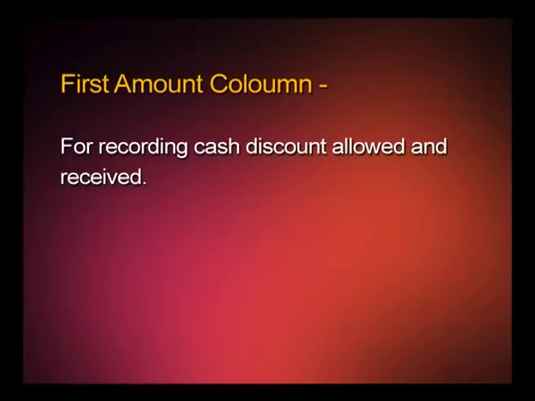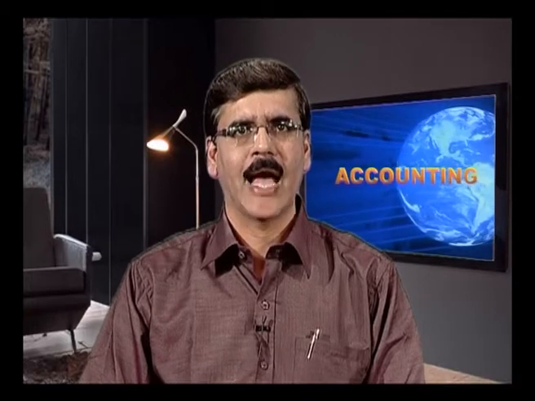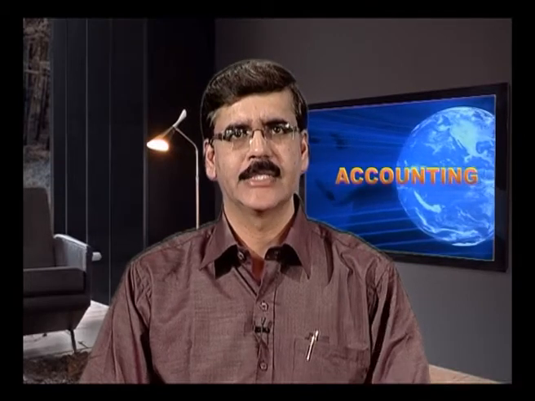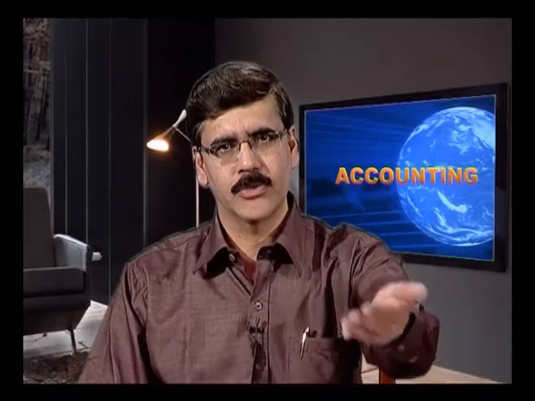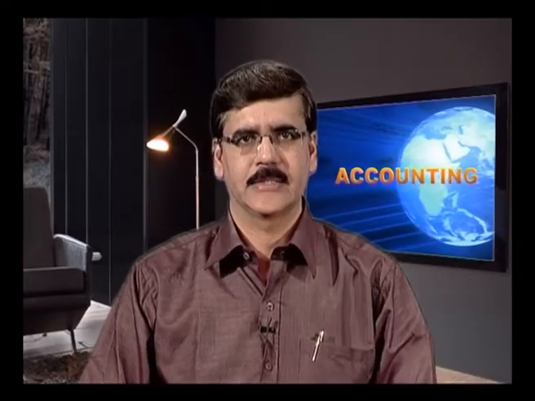First one for recording the discount either allowed or received, and the second one is for recording cash receipts and payments. The basic objective behind maintaining such cash book is to have an immediate insight into cash discounts associated with receipts from customers and payment to suppliers. In this sense, 2-column cash book is superior to simple cash book, as simple cash book cannot provide the spontaneous details of discounts associated with receipts from customers and payment to suppliers.